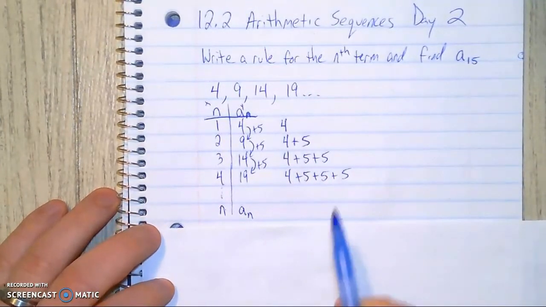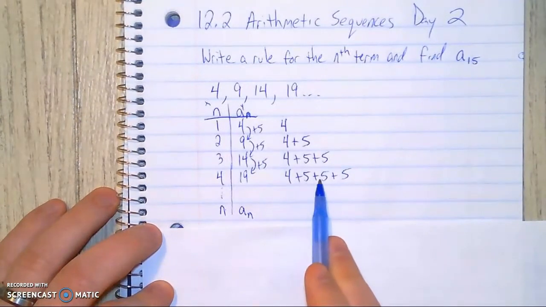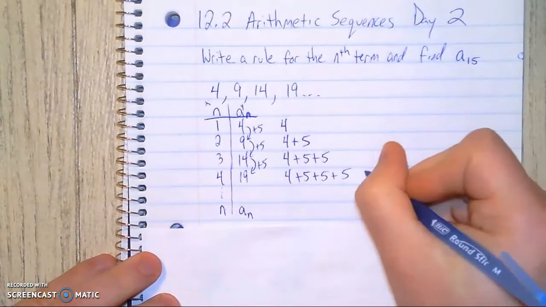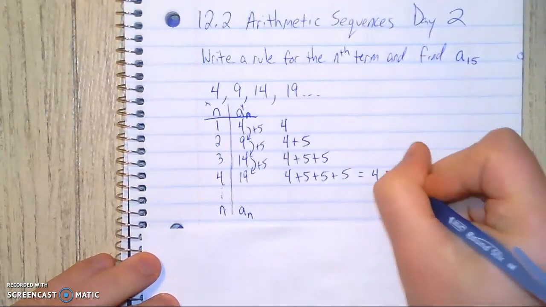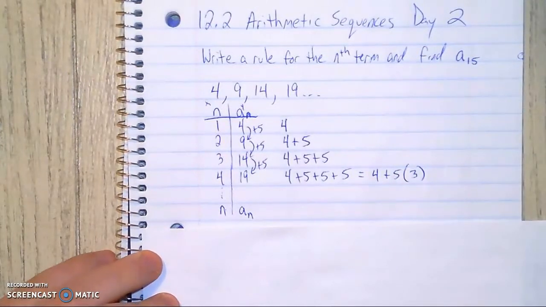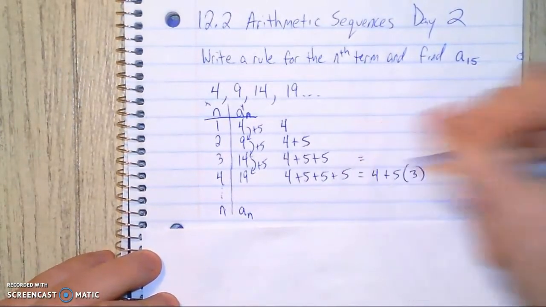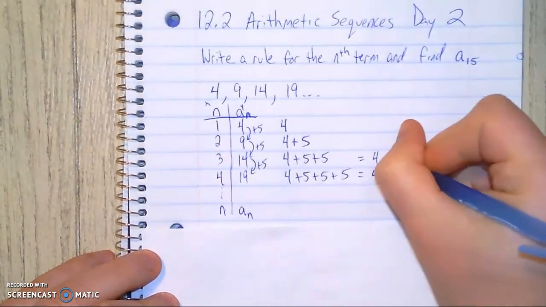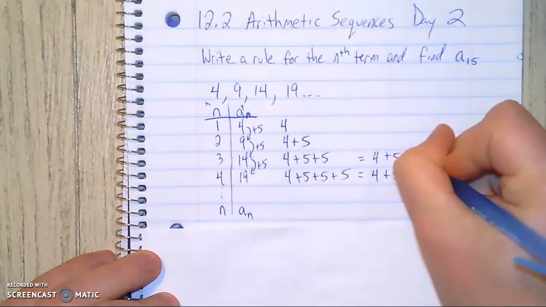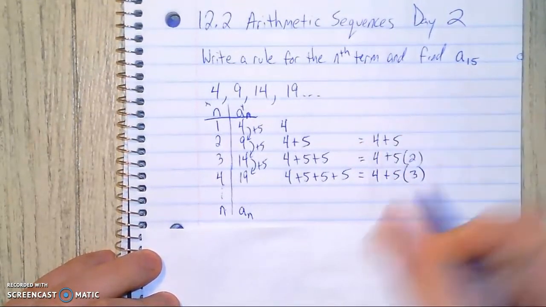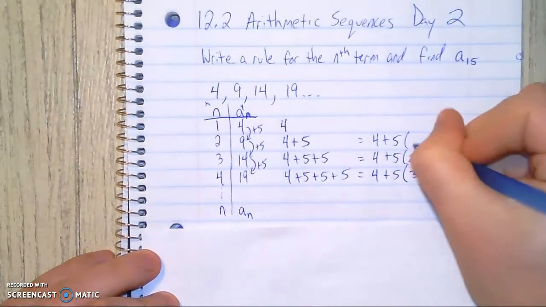Now, just the way I said that last one, that I added 5 three times, makes me think there's a shorter way to write this. I can write this as 4 plus 5 times 3. I added 5 three times. Well, now if I go up to the line above that, I can rewrite this as 4 plus 5 times 2. And above that, it's 4 plus 5, and it looks like that time I only added it once.